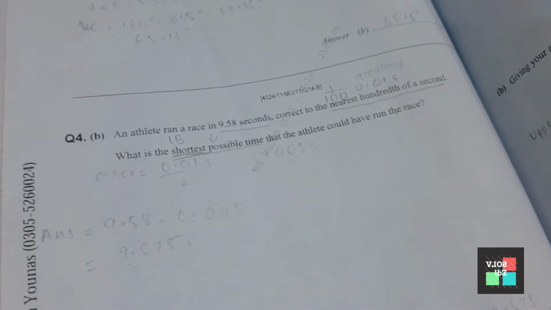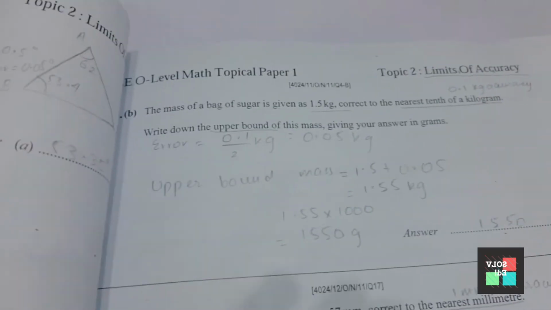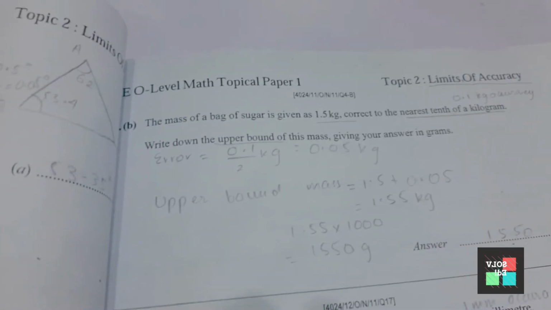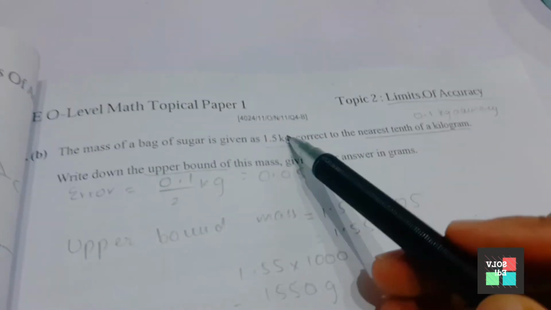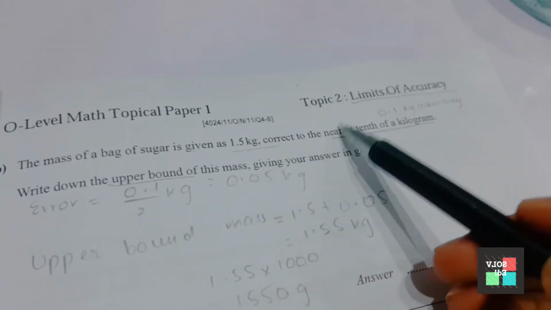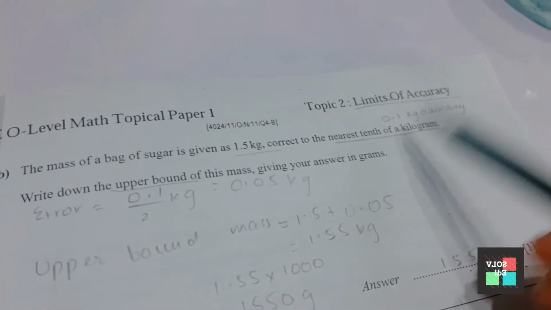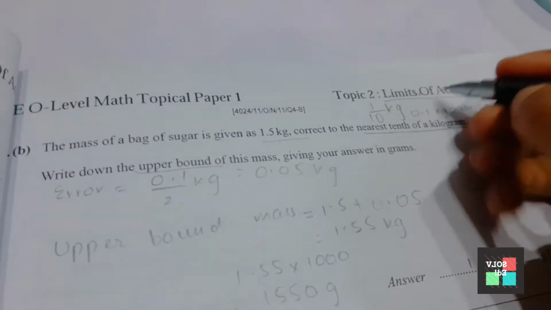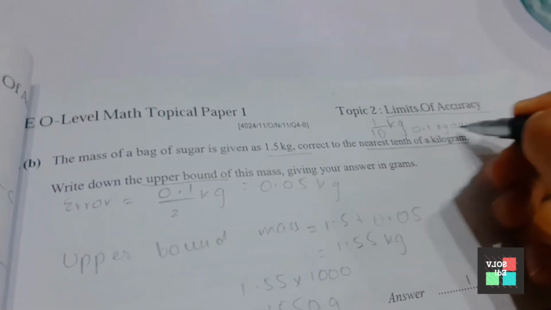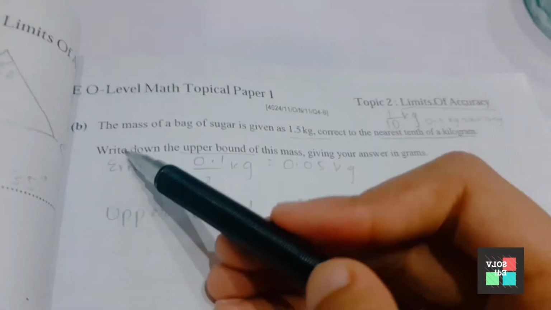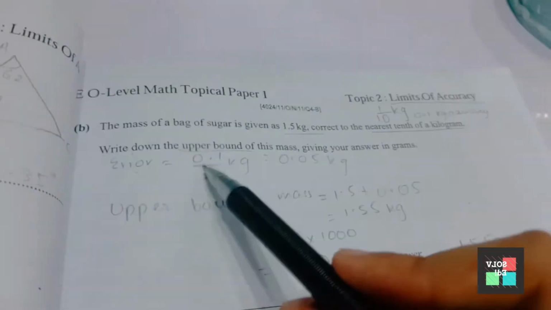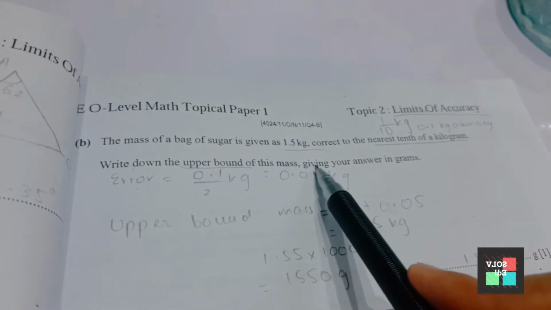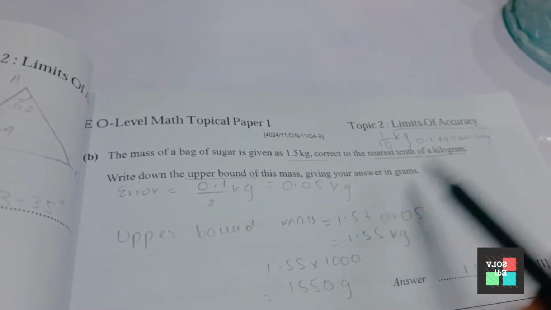Let's move on. Question 5. The mass of a bag of sugar is given as 1.5 kilograms, correct to the nearest tenth of a kilogram, which means, again, 1 over 10 kg, or 0.1 kilogram accuracy. So we have to write down the upper bound of this mass, giving our answer in grams.